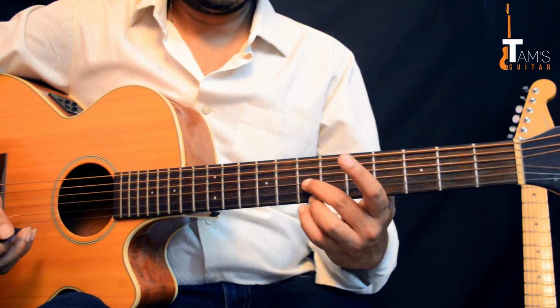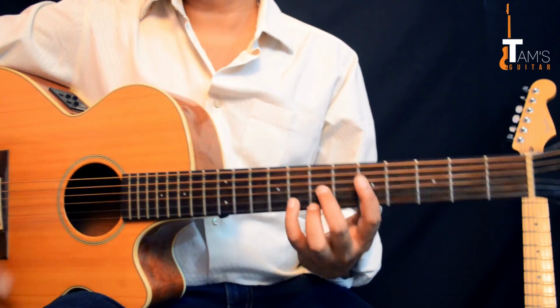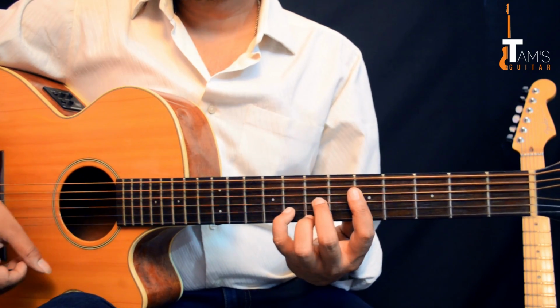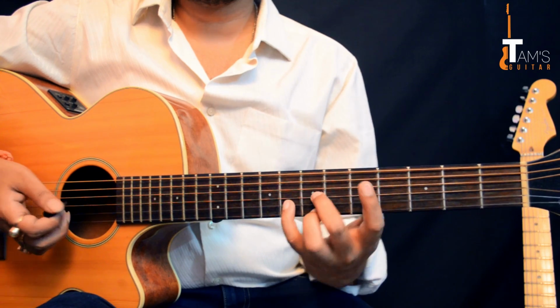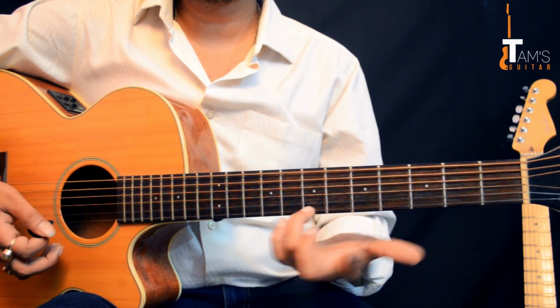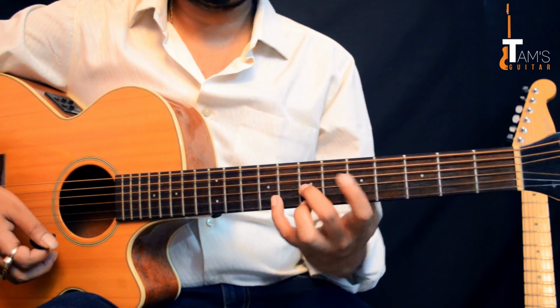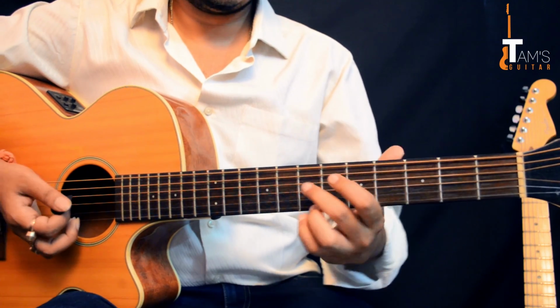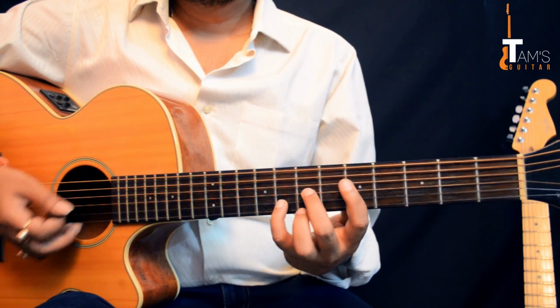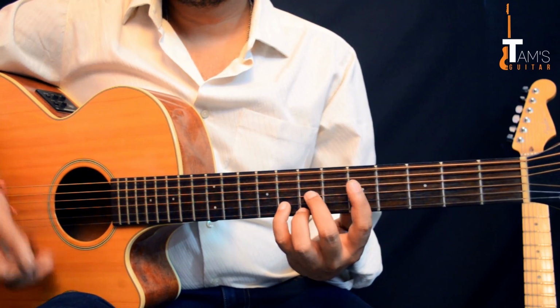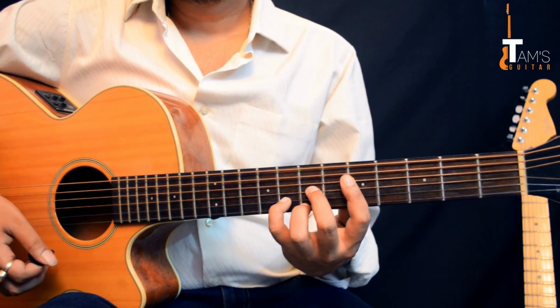Okay, so let's get into the chords. The first chord is G major. If you play G major like this, it won't sound like the way they have played, because here the leading note is the B note. This chord is the same as that chord, but there is a lot of difference in the texture. Anyway, this is your G major in D shape.